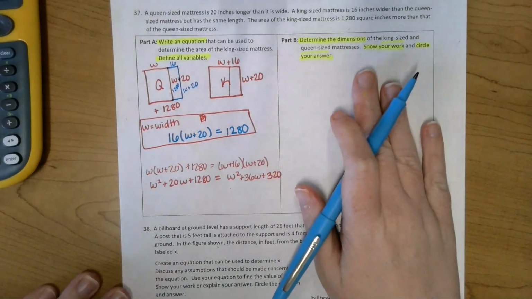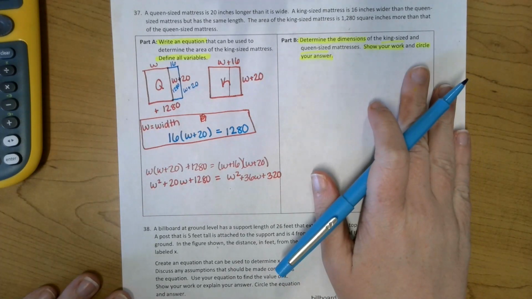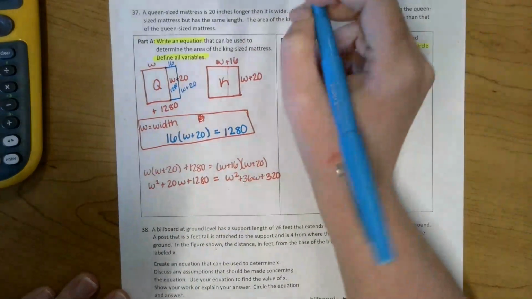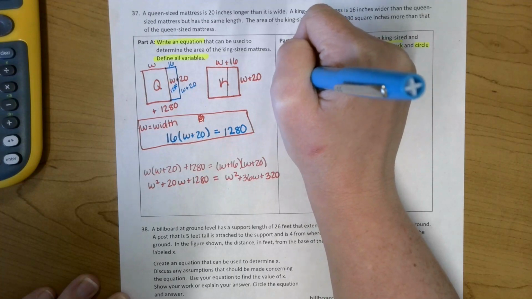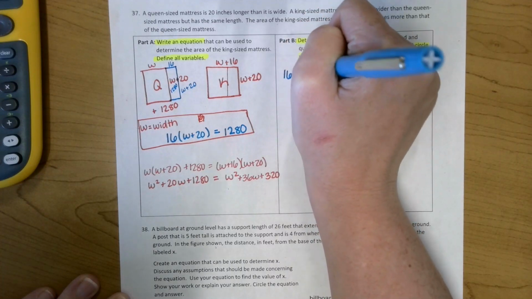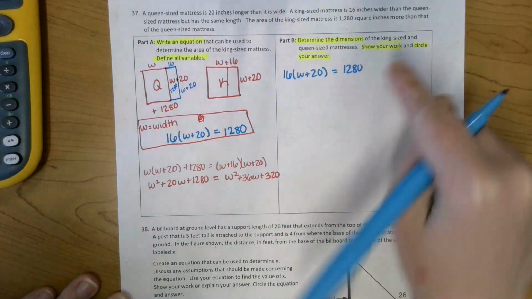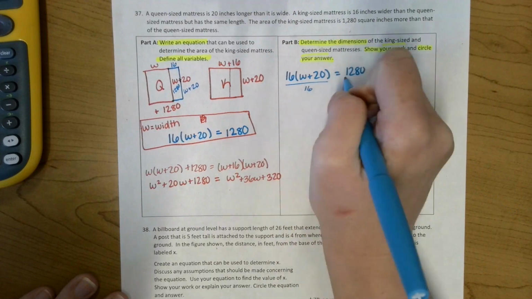Let's look at part B. Determine the dimensions of the king-sized and queen-sized mattress. So we're going to solve for width first. So 16 times W plus 20 equals 1280. So we are showing our work. Let's divide both sides by 16.